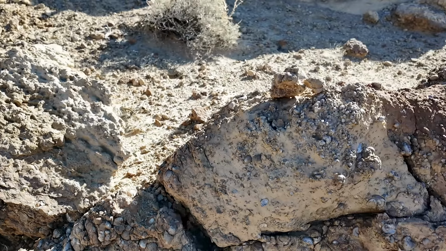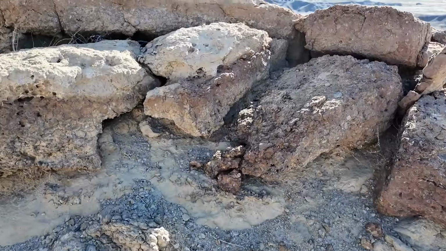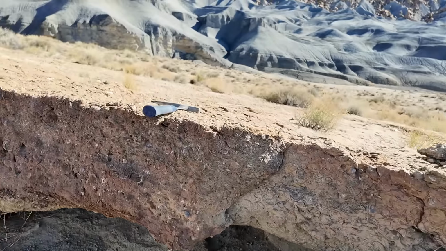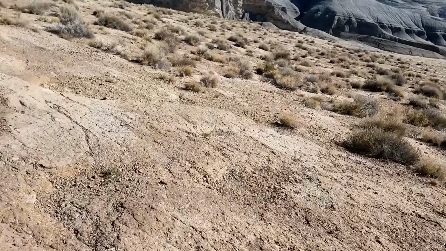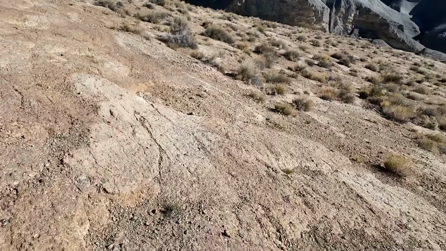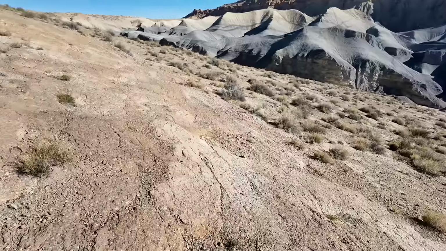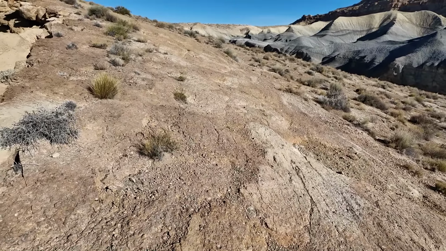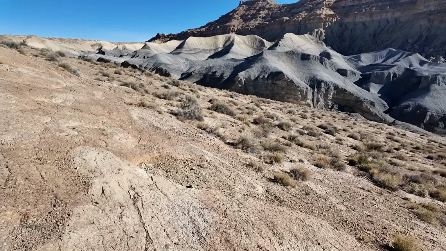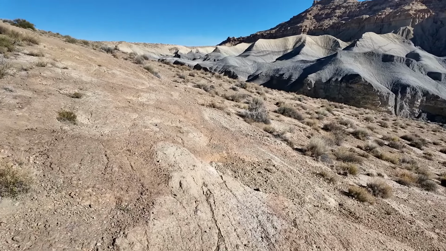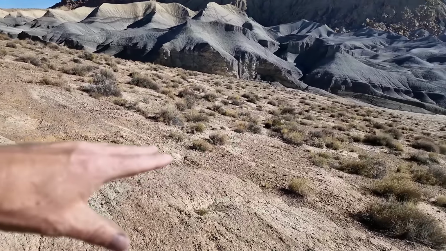So this obviously would be a marine setting. This would be a slightly offshore beach to slightly offshore setting in which these sands and all these oyster shells were deposited. So we've gone from the coal, which would be a little further inland or at a time when sea level was lower, because that coal deposit would be freshwater. Now we've got these clearly marine deposited sandstones.